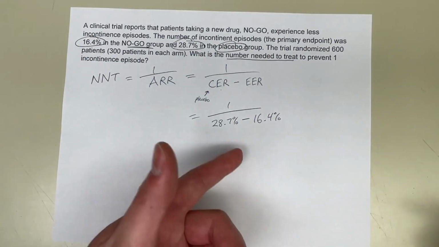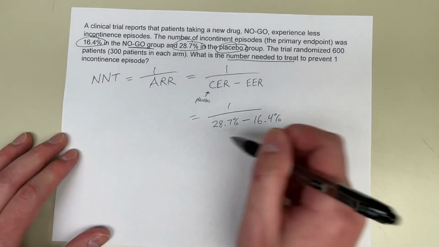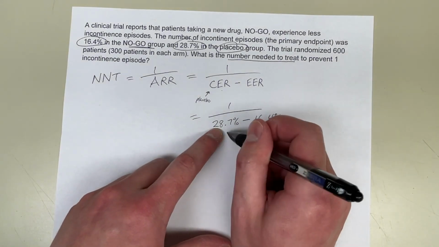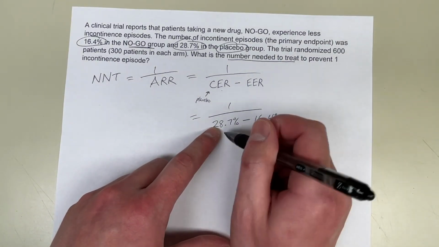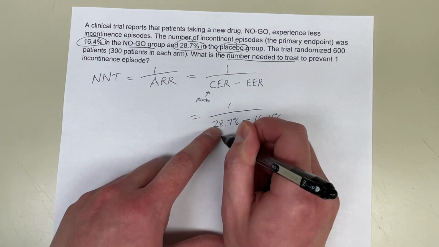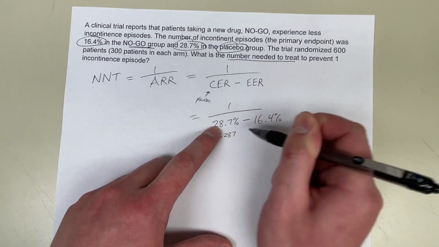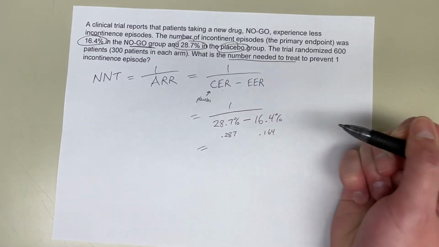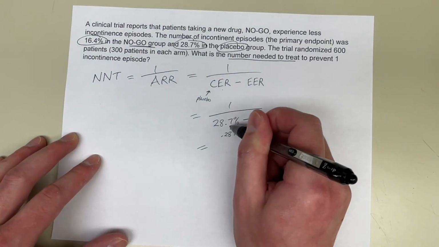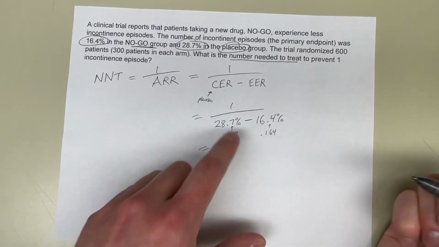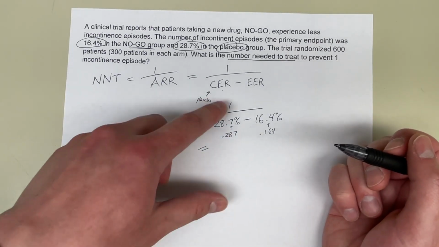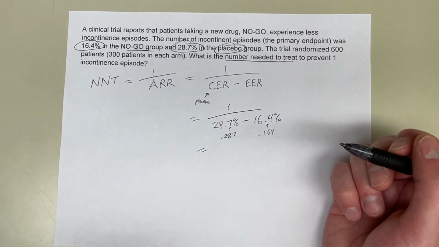So you just solve this in your calculator and get the right answer. Make sure you put these as decimals in your calculator when you use it on the test. So make sure you put 0.287, and then 0.164 in your calculator. Because if you type in 28.7 minus 16.4 and divide it into 1, you're going to get a totally different answer.